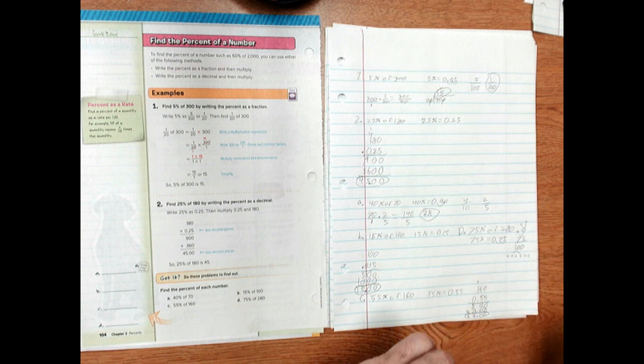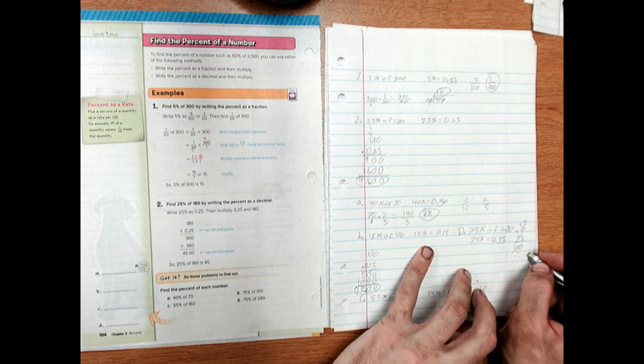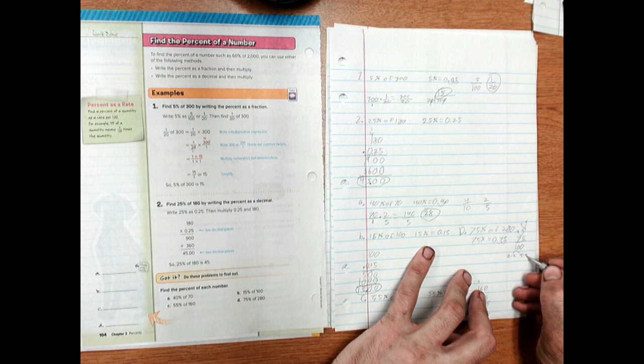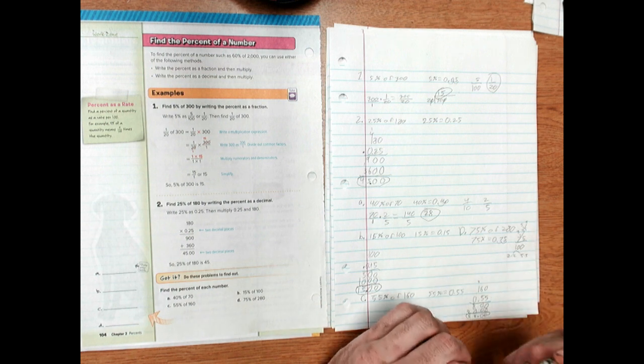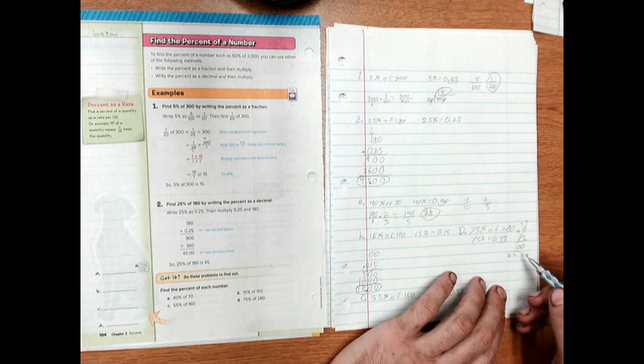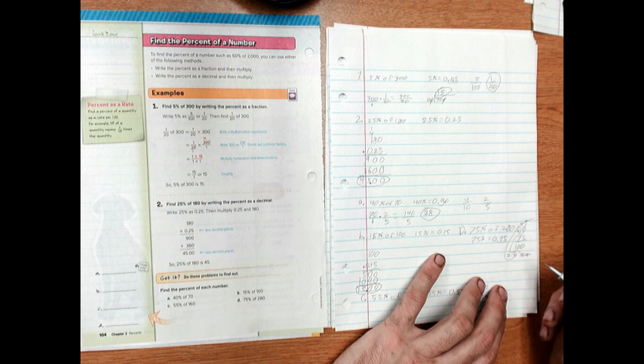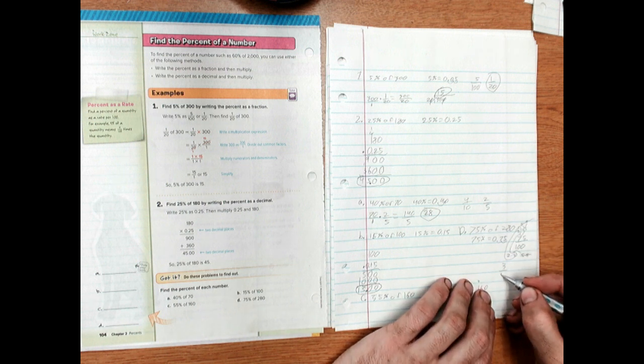No, wait. Never mind. It's only 2 2s and 2 5s. We cross out the things they have in common, and we are left with the parts they have left over, which is 3 over 4.